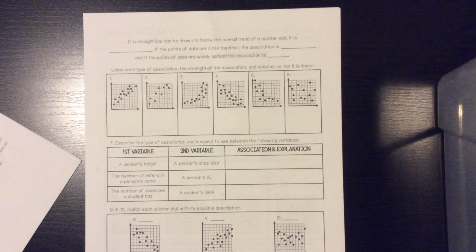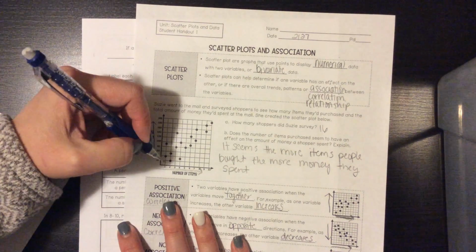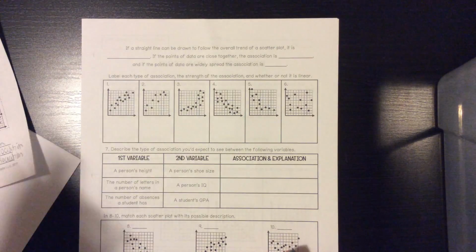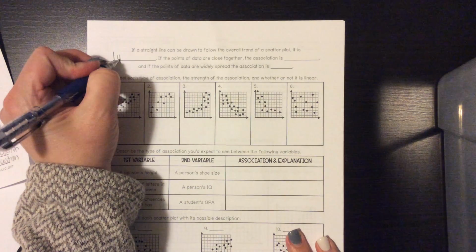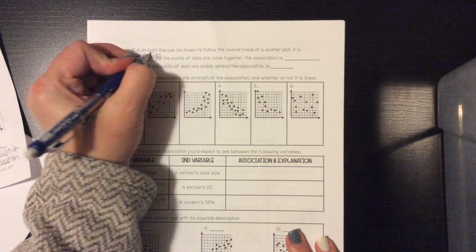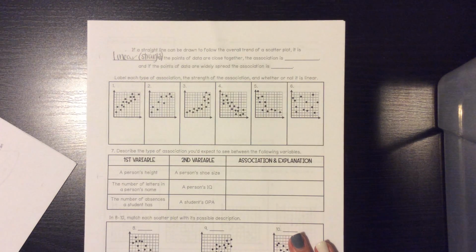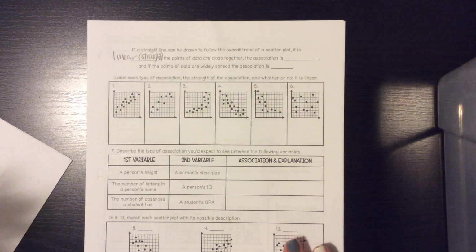Now, there's a couple of things that we have to look at when we're looking at this. If a straight line can be drawn to follow the overall trend of a scatter plot. So for example, if I'm looking at this data, I can kind of draw a straight line through this data right here. So if a straight line can be drawn to follow an overall trend of a scatter plot, it is linear. Remember, straight line. If the points of data are close together, the association is strong.